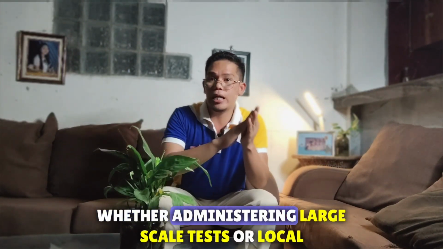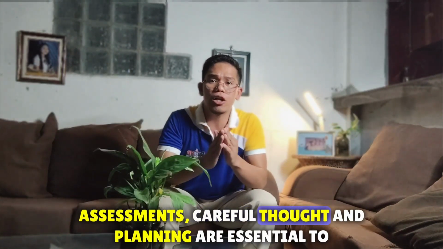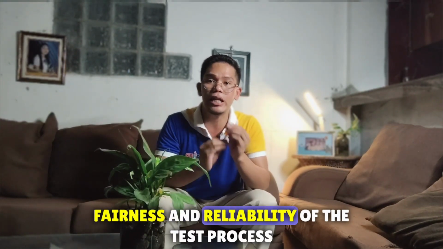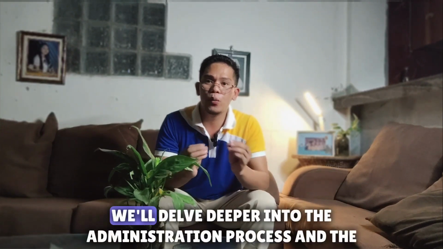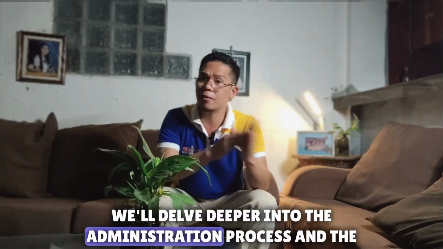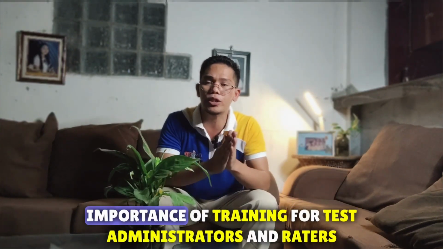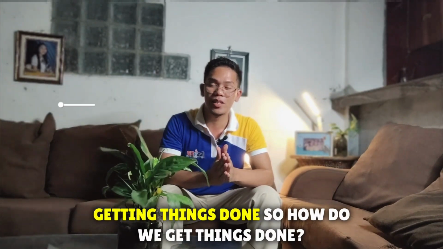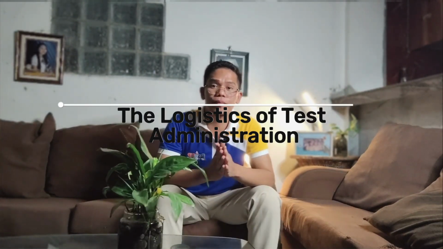Whether administering large-scale tests or local assessments, careful thought and planning are essential to ensure the accuracy, fairness, and reliability of the test process. In the following sections, we'll delve deeper into the administration process and the importance of training for test administrators and raters. Getting things done. So how do we get things done?